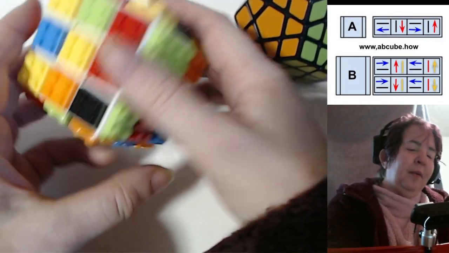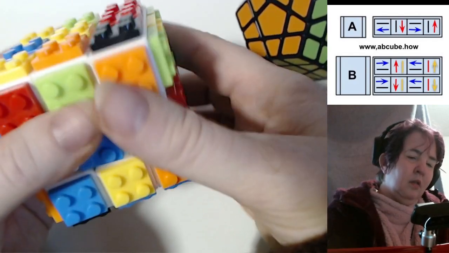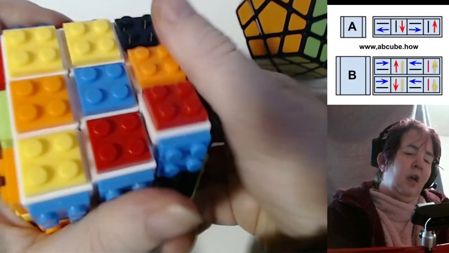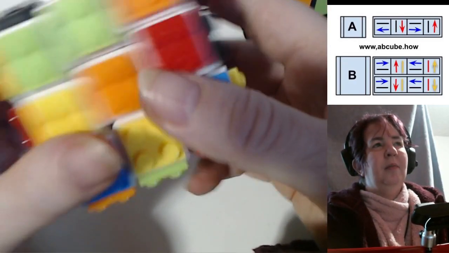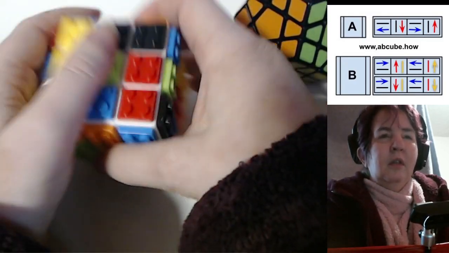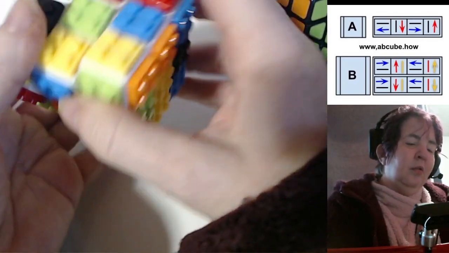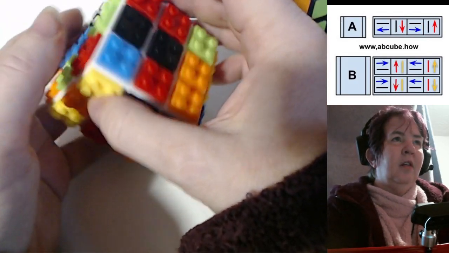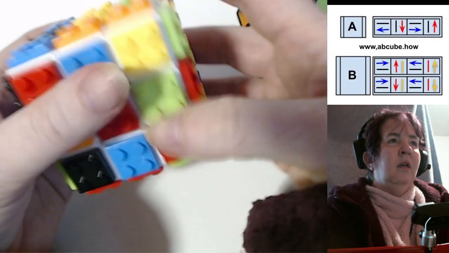Oh, I was solving this one. Okay. You want to time me? Let's time me. Let's scramble. I don't have a timer, but if you have a timer, you can time me. I'm going to say go when I start. Go.